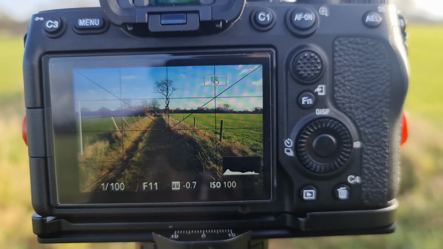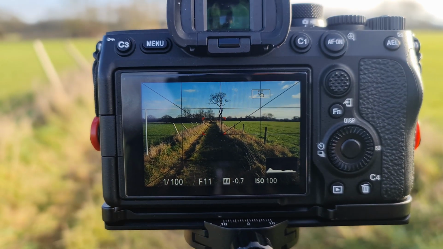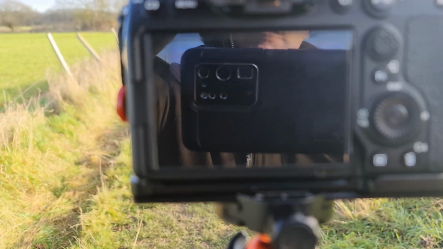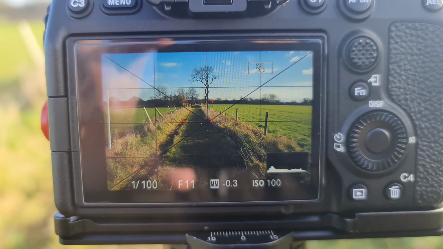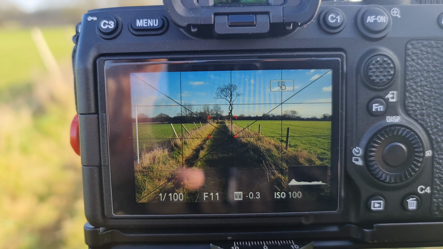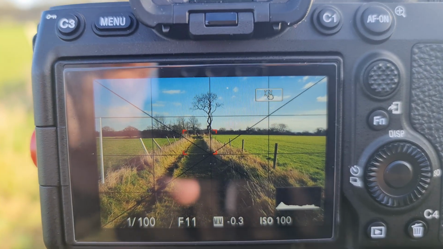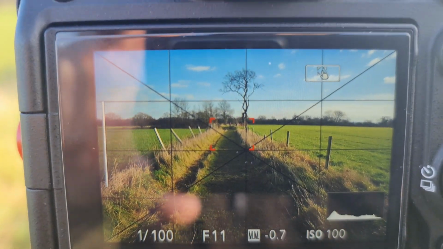And for the last thing, all I've done is a bracket, 3 brackets of the same shot, as I've set the camera up, and obviously bracketing the highlights and the low lights. So I'm going to probably end up with about 9 layers in Photoshop. And what I'm going to do is take the best bits from each one of those layers and merge it into one.